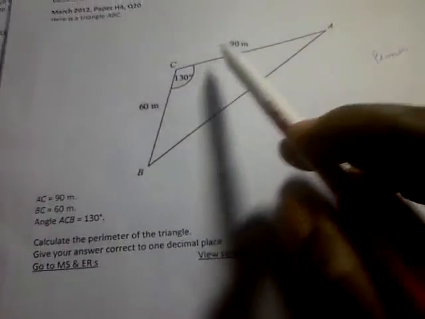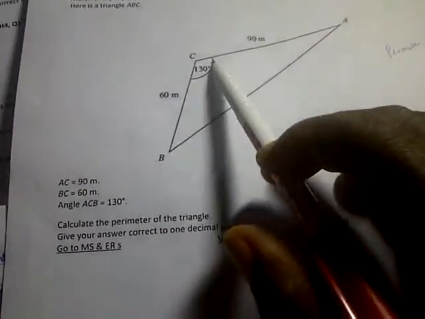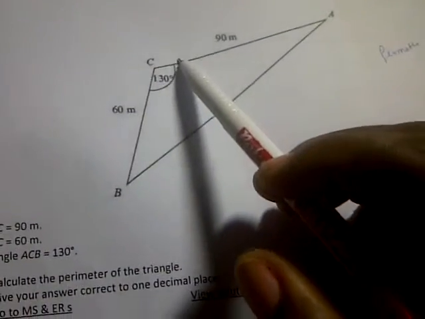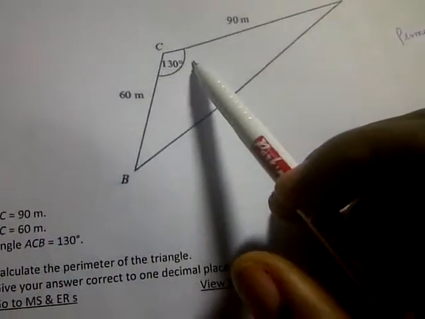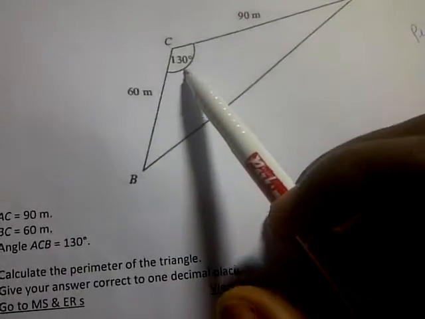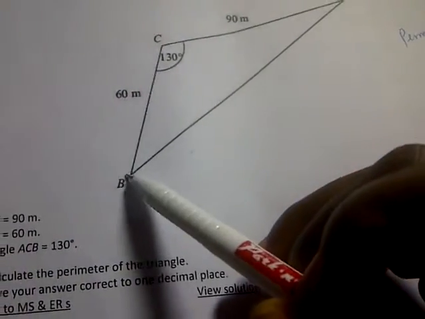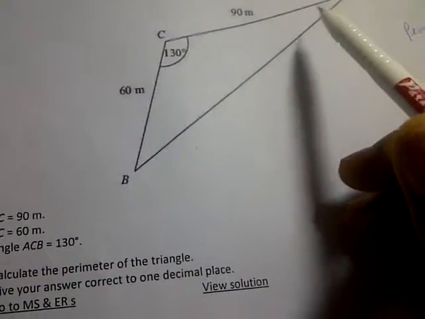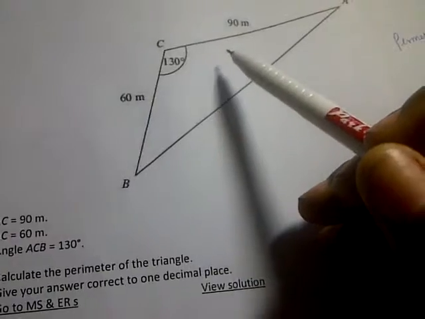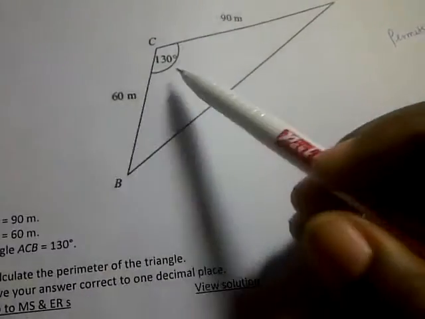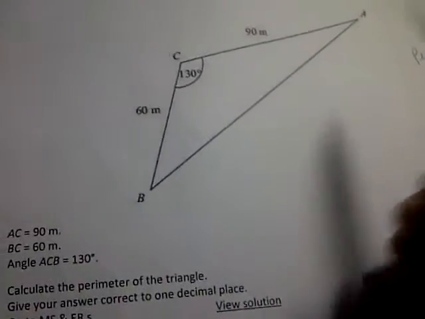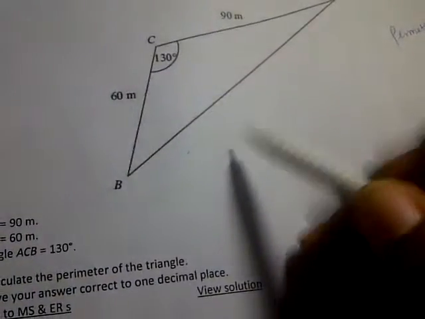The perimeter is the distance round, that's this plus this plus this. If you're given this kind of thing, just ask yourself, what angle is this? It's not 90 degrees. If it was 90 degrees, we would have used Pythagoras theorem to get this, and we would have called this the hypotenuse. But it's not 90 degrees. We're given two sides and one angle.